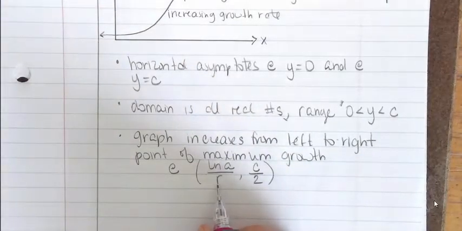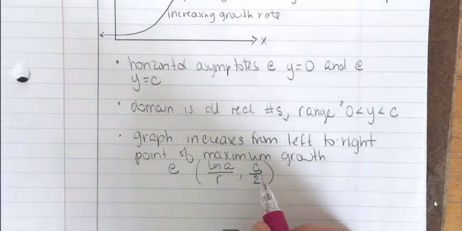So this is the point: your x value you get from doing ln of a over r, and your y value you get from doing c over 2.